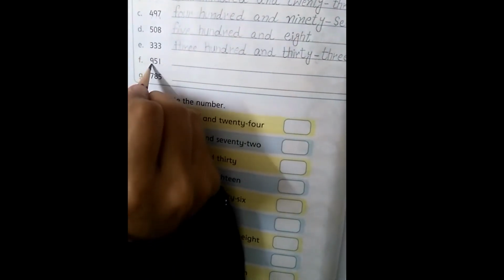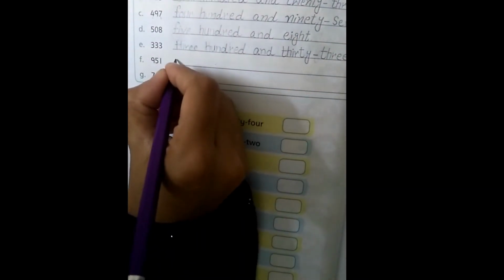Now the next number is 951. So write its number name.